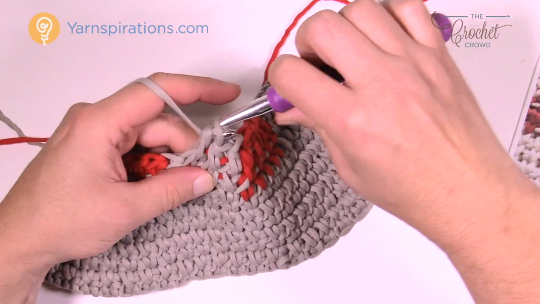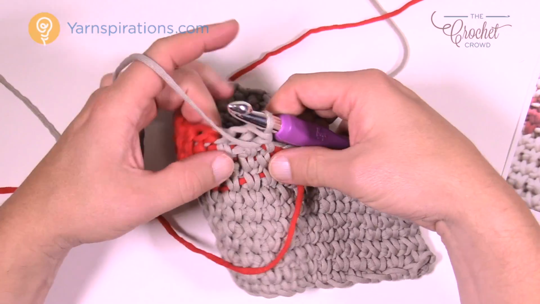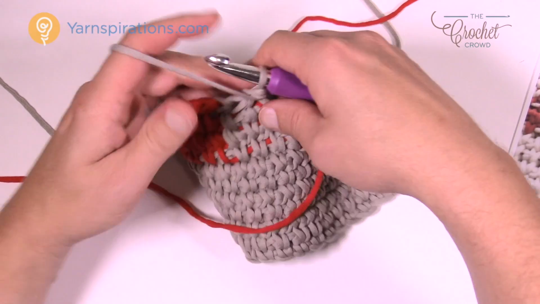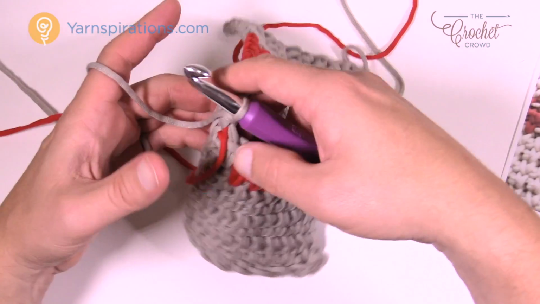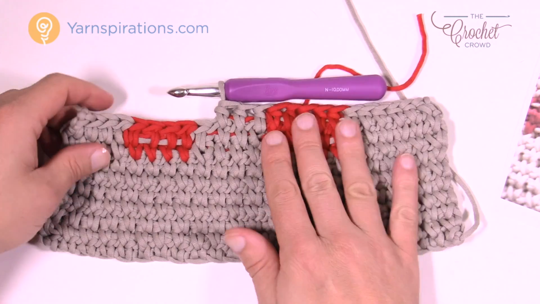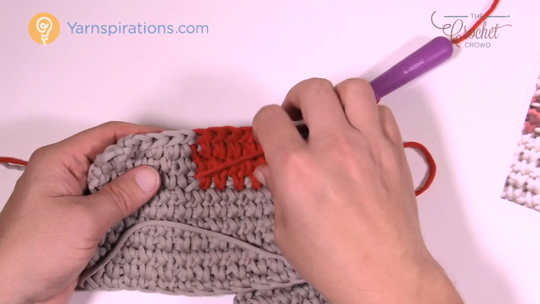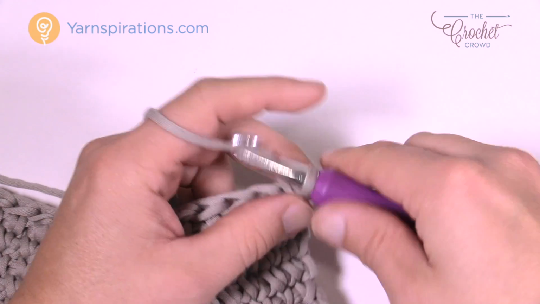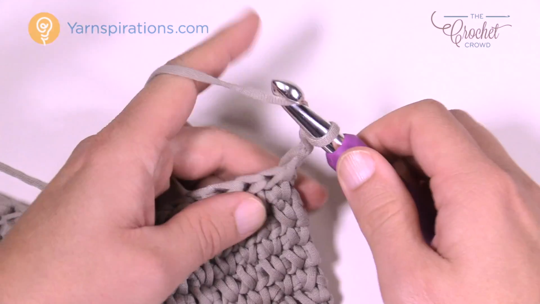Okay, so if I push that to the back, see what happens is that it will pull it so that the red is really truly bleeding through, just like so. So it's something that you're going to need to pay attention to, what is your good side and back side. So this is the back side here, so when I turn it around, it'll be nice solid red, just like you see. So we're going to start up our next row, so let's begin to do that.